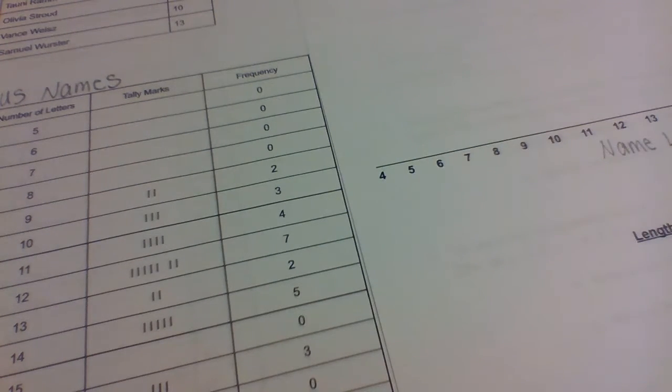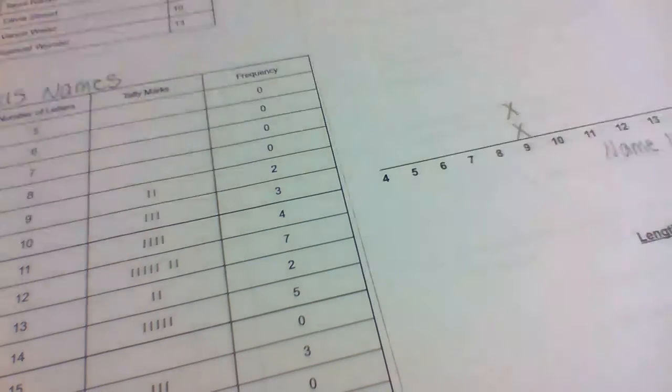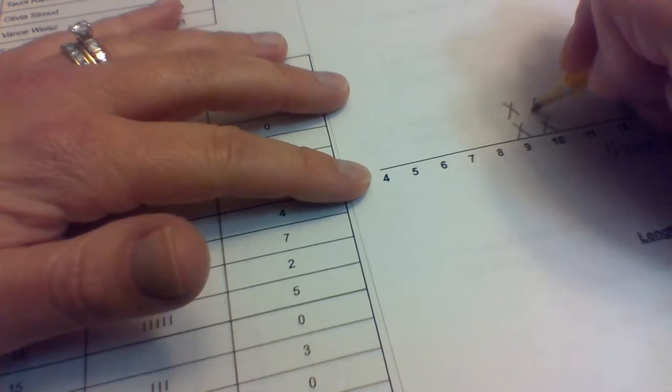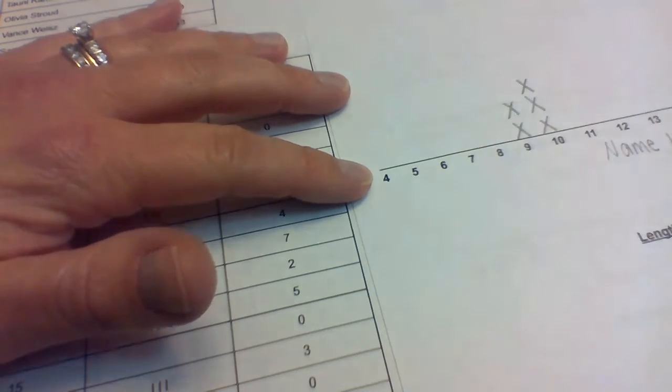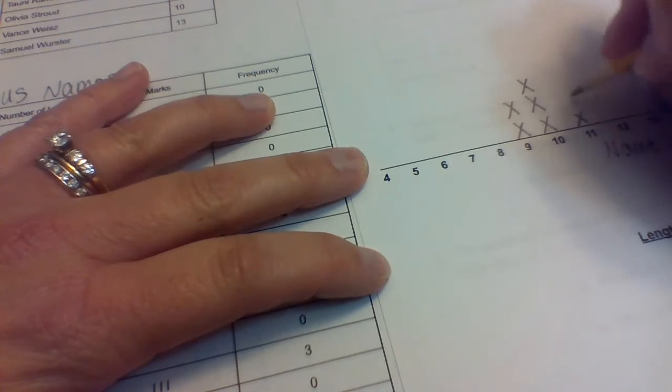So with my frequency table, I'm looking at 2 people above the 9. So on my line plot, I'm going to make 2 X's, one above the other. And I'm going to try to make them about the same size, the best I can. With 10, it looks like I have 3 people that have 10 letters in their name. So I'm going to make 3 X's, try to make them about the same size, one above the other. 11, it looks like I have 4 people, so I'm going to make 4 X's.